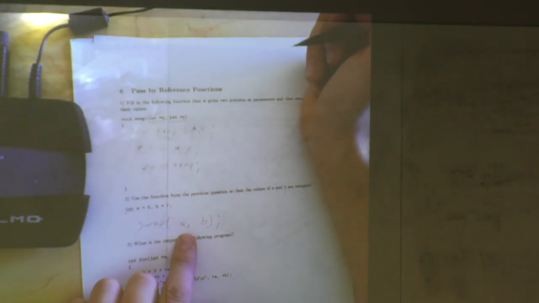So what's the type of a? An integer. What am I supposed to pass? An integer pointer, an integer address. So I don't want to pass a. What do I want to pass? The address of a. And similarly, the address of b. Does that make sense? You guys following me so far?